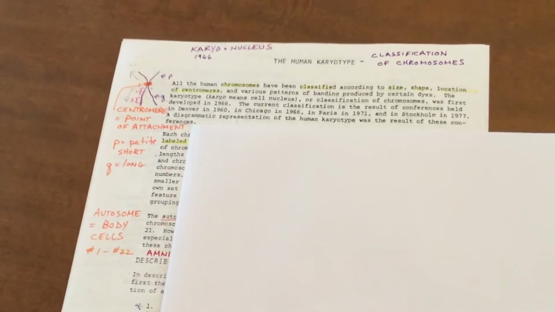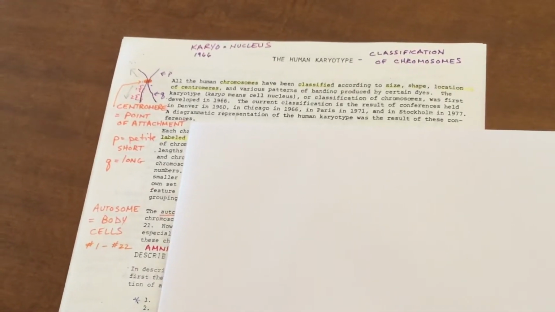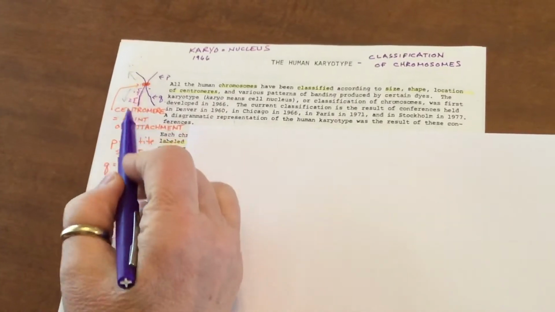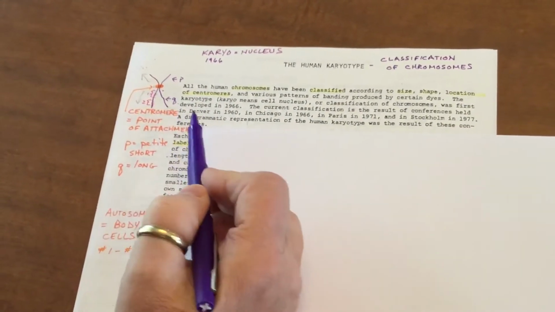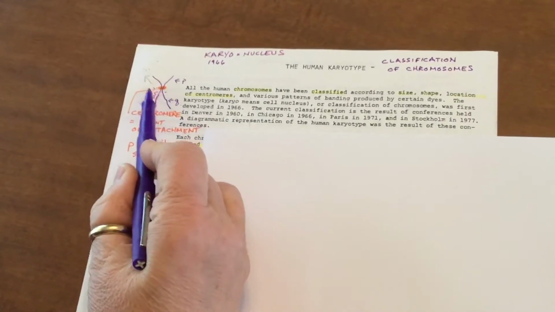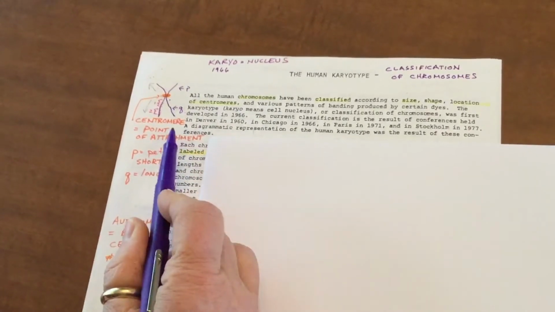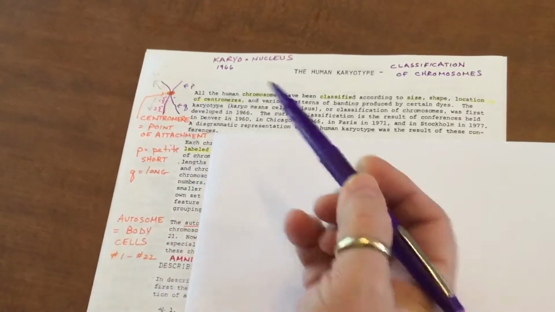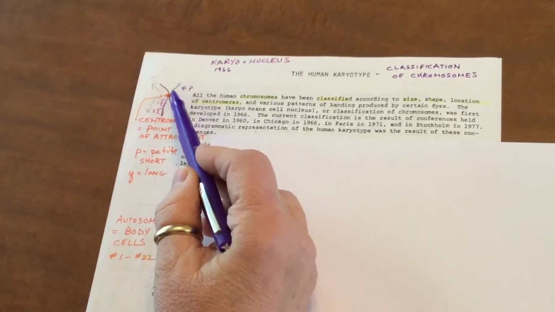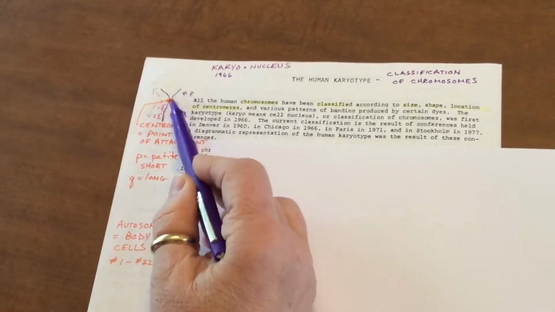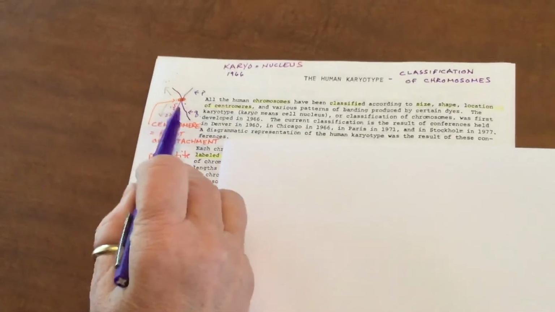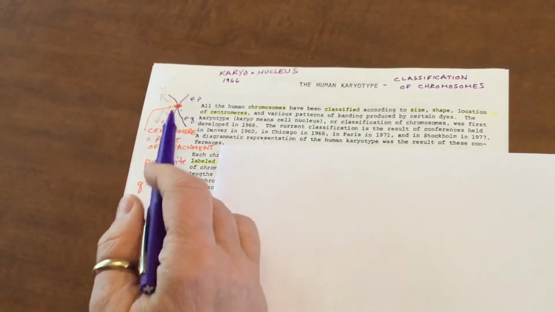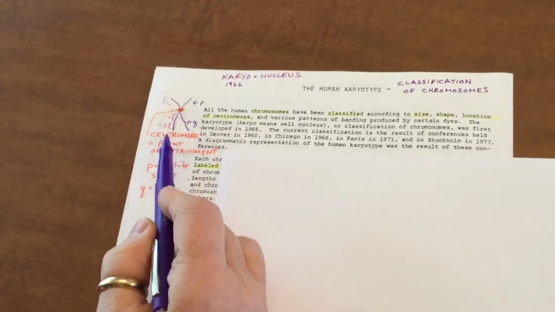So you certainly can read this on your own, but some things you should be familiar with. Our chromosome is here, and this would be our sister chromatid pair that is attached at the centromere, the point of attachment. Where they attach, you're going to have a short arm and a long arm. The short is the P arm and the long arm is the Q arm. And then there are numbers. They're not really there, but we number from the centromere away.